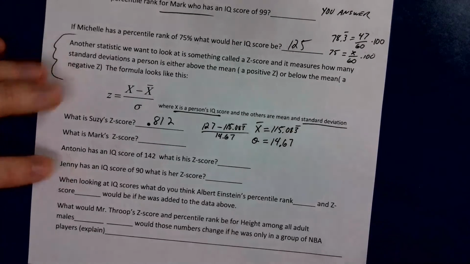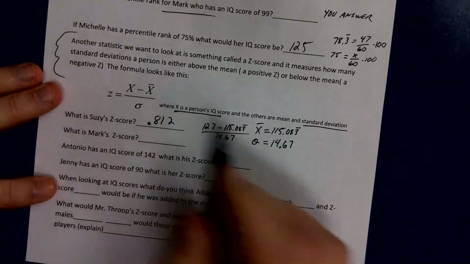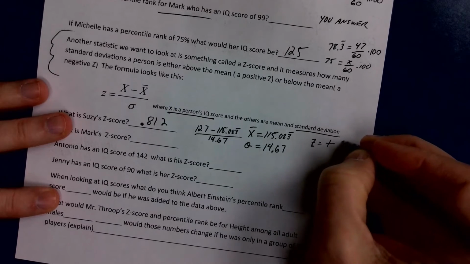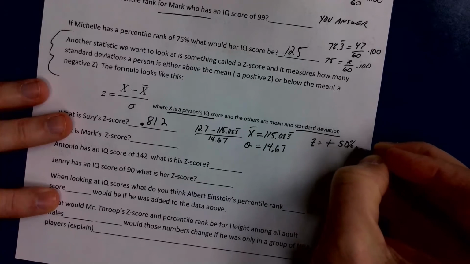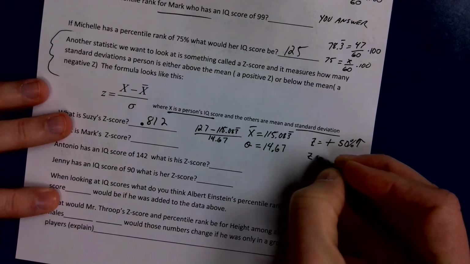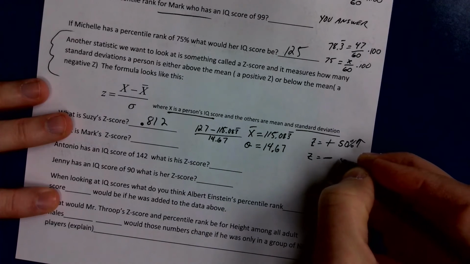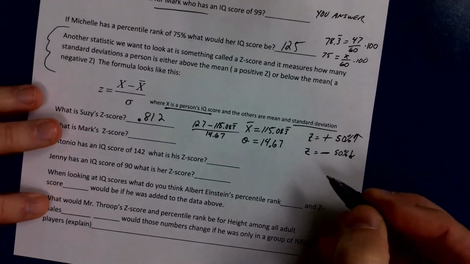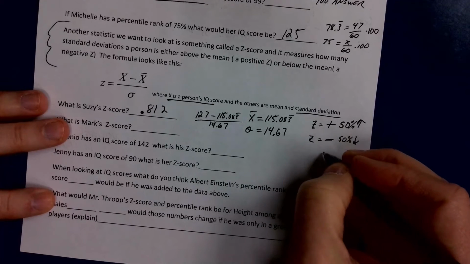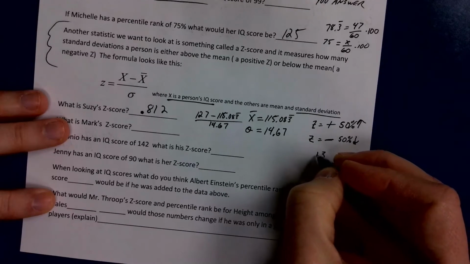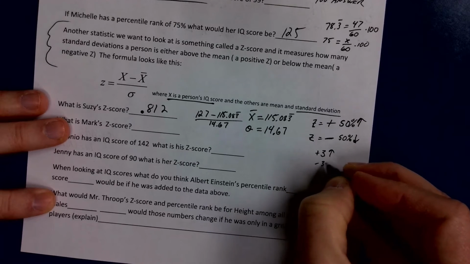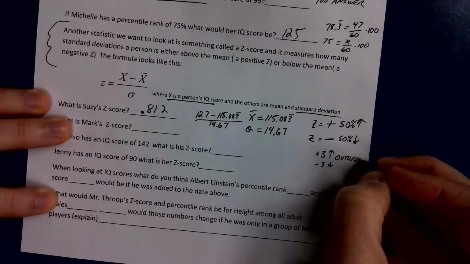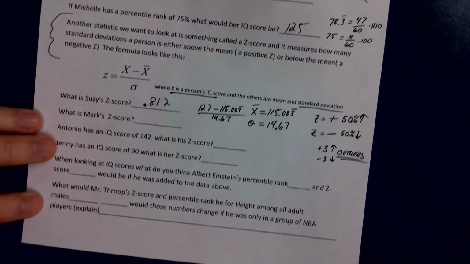So first off, because I know I haven't told you what these things are, if the z is positive, that means you are above the 50% mark. If the z is negative, that means you are below the 50% mark. And a z of positive 3 or higher, or negative 3 or lower, are usually considered outliers. Those are pretty statistically significant numbers.